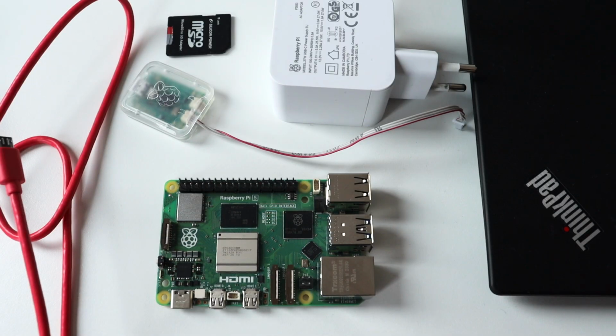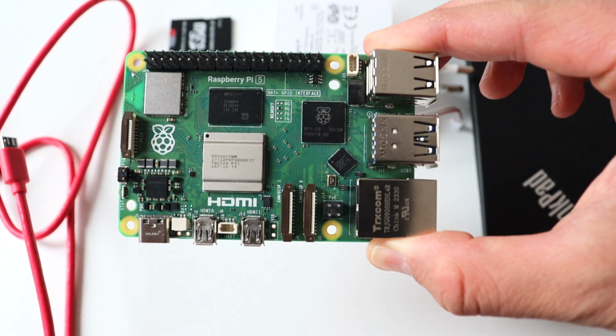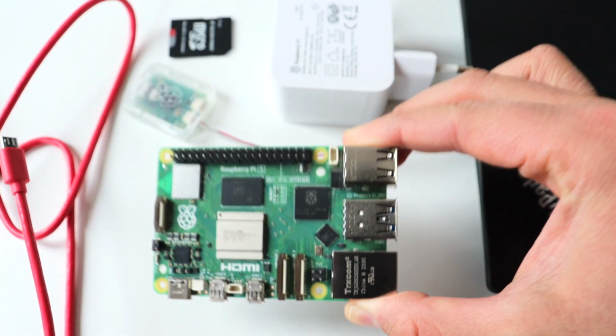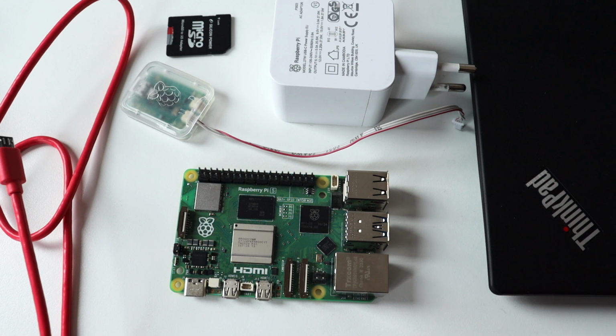If you have watched the previous episodes, you know the required hardware: Raspberry Pi 5 single board computer, Raspberry Pi debug probe for serial UART communication, a USB-C power supply, a microSD card from which we're gonna boot our image, and of course a personal computer, in this case my old ThinkPad laptop.